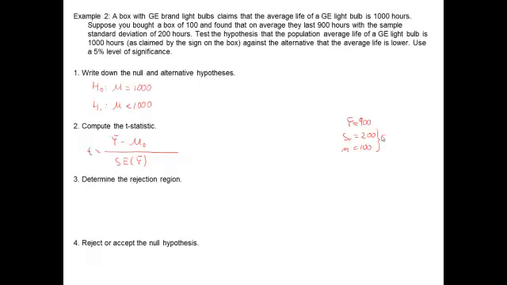So from these, we know that the standard error of the sample mean is 200 divided by the square root of 100, which is 20. Plugging this into our test statistic, we have 900 minus the hypothesized value of 1,000 divided by the standard error of the sample mean, which gives us a test statistic of -5.